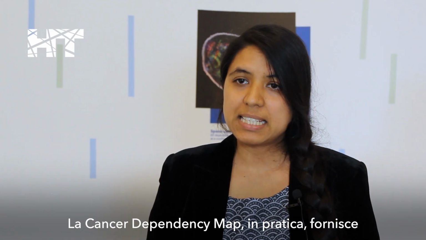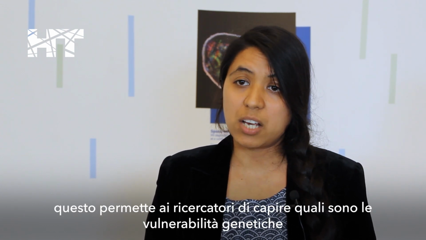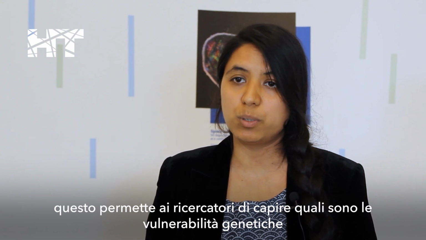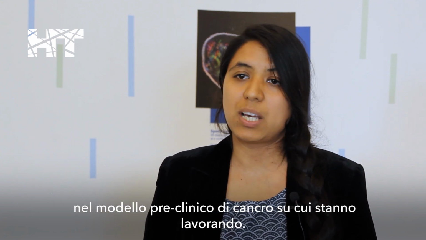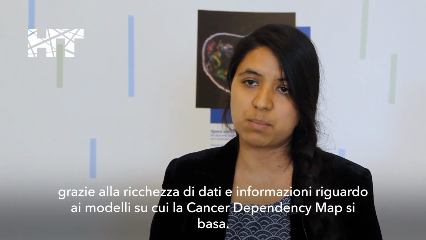So the cancer dependency map, in the simplest sense, provides the list of genes that are essential for a given cell type. Now, in the simplest sense, this allows researchers to understand what the vulnerable genes are within the model system they're working in. But what it's really good at is providing context-essential genes because of the wealth of information it has behind it.